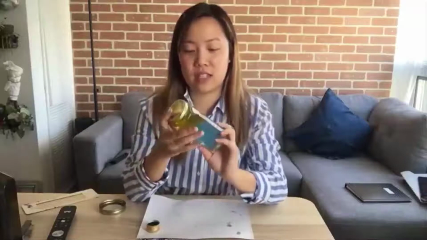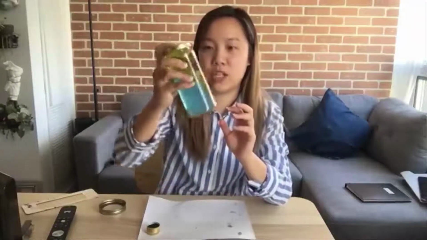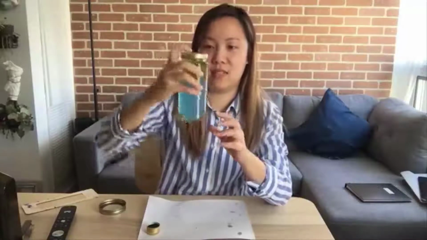You don't have to immediately dump it away because it is also like a decoration. I really like it. I'm just thinking about where to put this. Maybe I'll put it in the washroom. It's really cute. So yeah, that's the end of our STEAM activity.